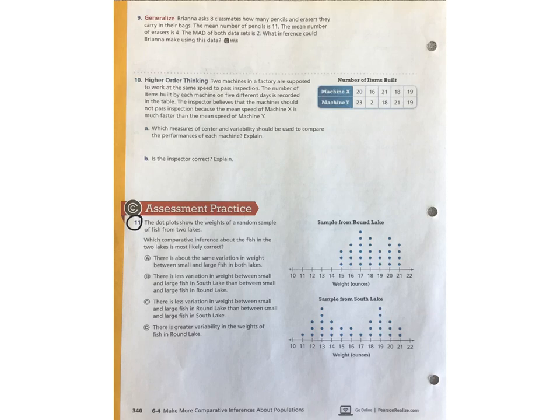On this last page of work, we are only going to focus our attention on the assessment practice number 11. So go ahead and read the problem, take a look at the 2 dot plots and the 4 answer choices, and decide which you think best represents that information. Come back and check your answer after you've done so.